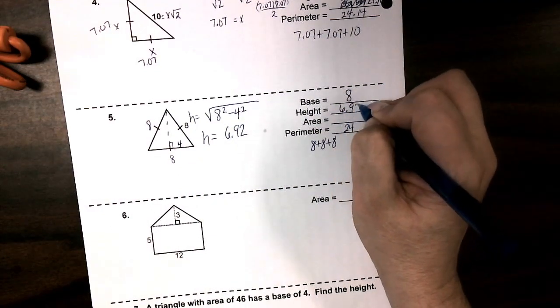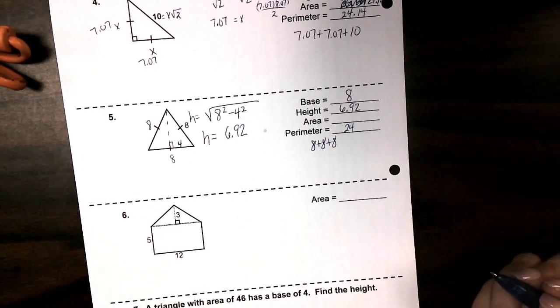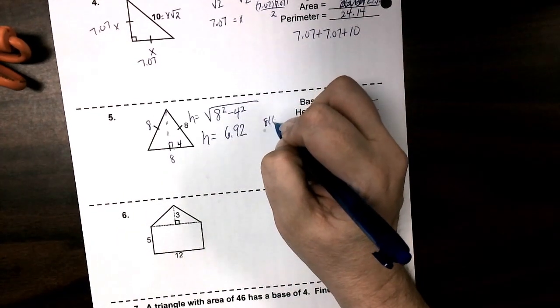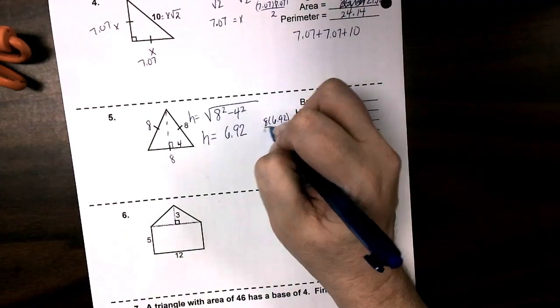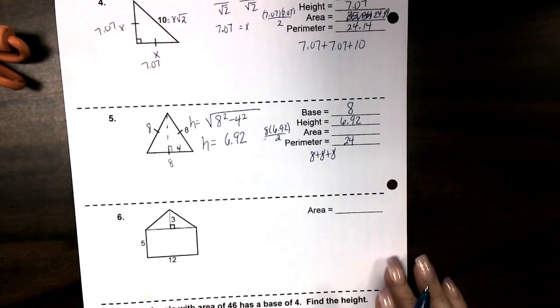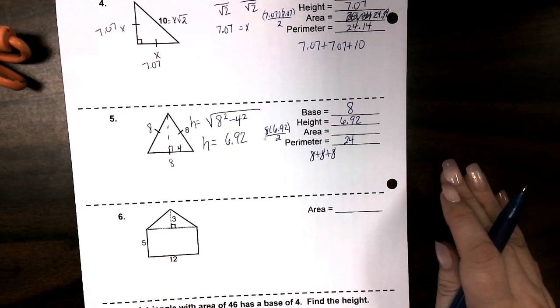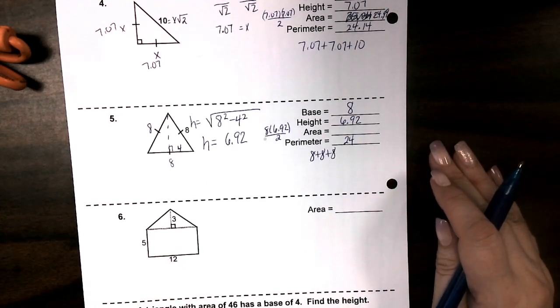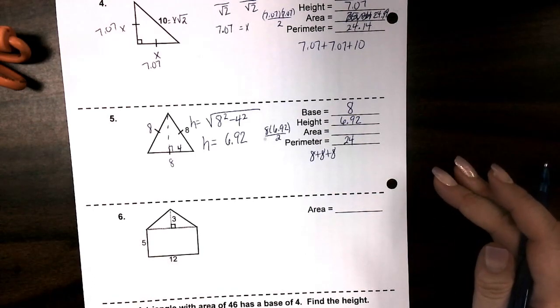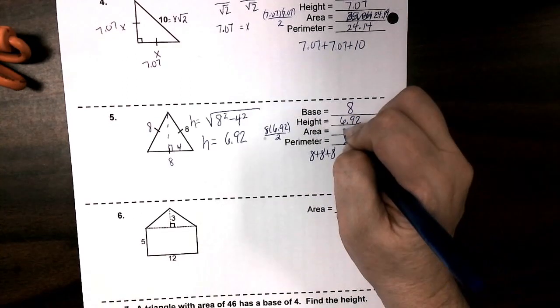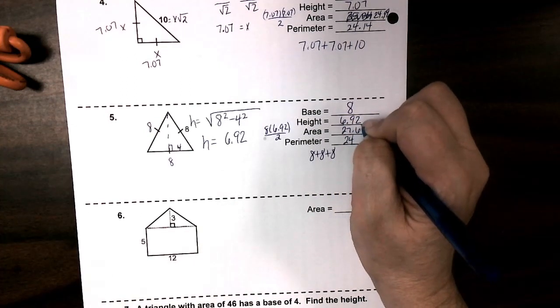And so now I have all the information I need to find the area of that triangle. I have a base of 8 and a height of 6.92. So what do I do with those? I multiply them together and divide them by 2. Remember, you're dividing by 2 because that's the formula. The 2 doesn't come from anywhere except that it is part of the formula. And what is 8 times 6.92 divided by 2? 27.68.